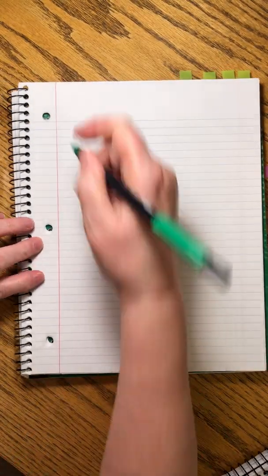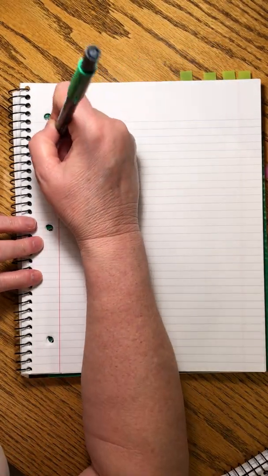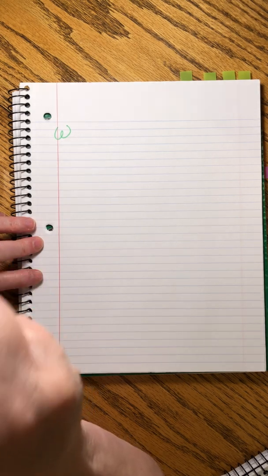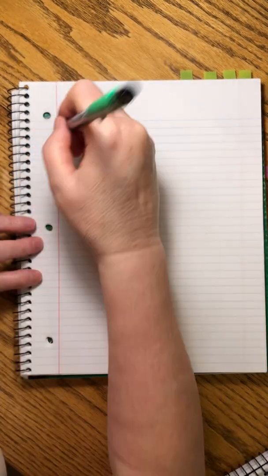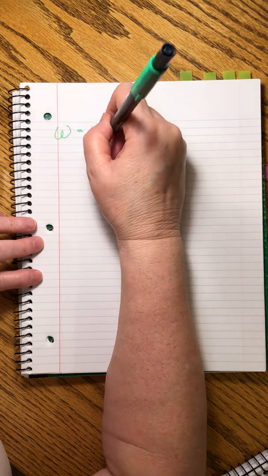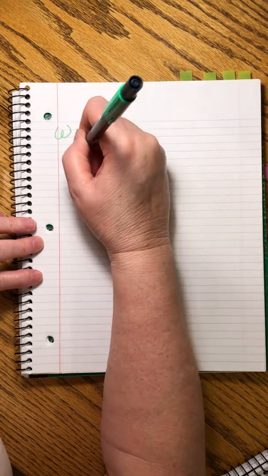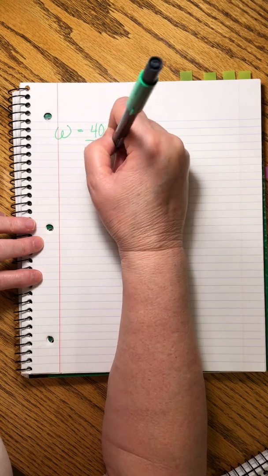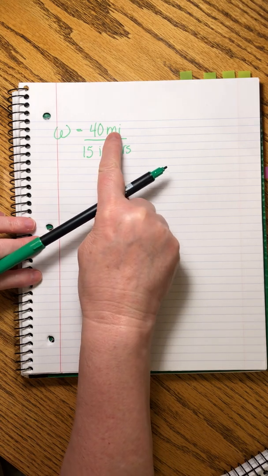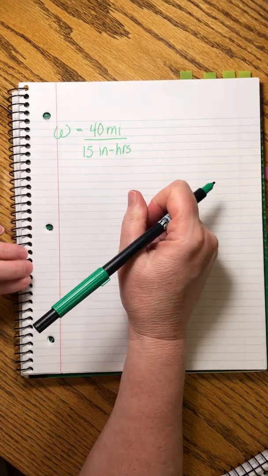Okay, so we have that our linear velocity is equal to 40 miles per 15 inch hours. This is weird, but it's preferable to having the fraction of units in there.